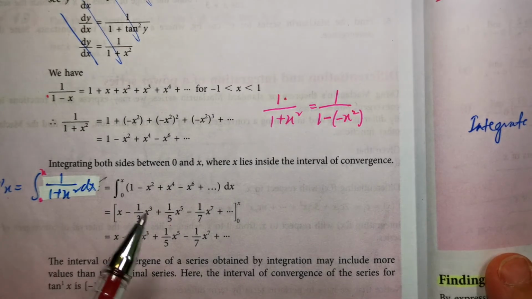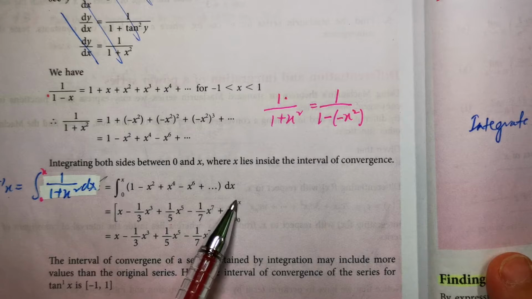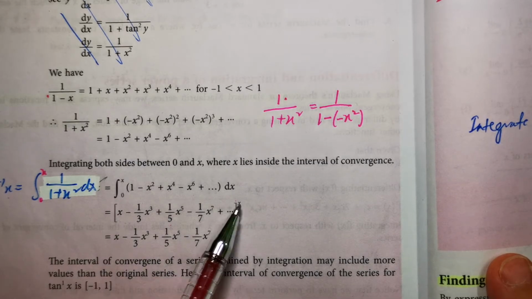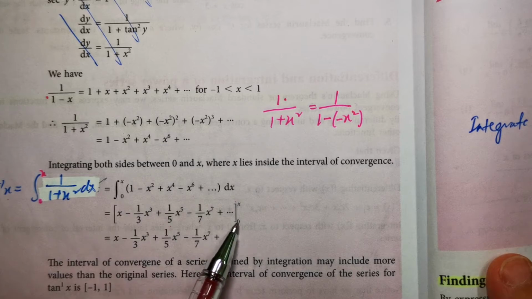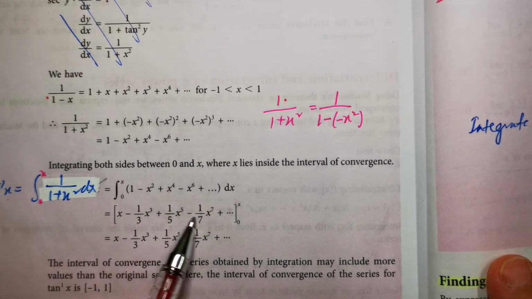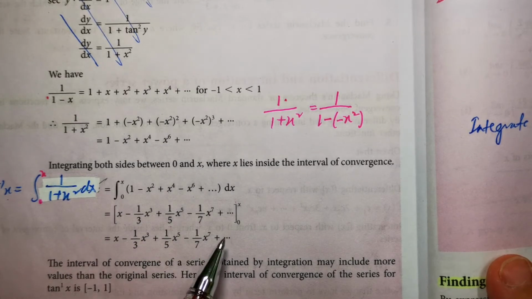So this is definite integration. Definite integration means sub the upper limit x into it, so you just copy, then minus sub 0 into it. Subbing 0 into it, all becomes 0. So we are left with this thing only.